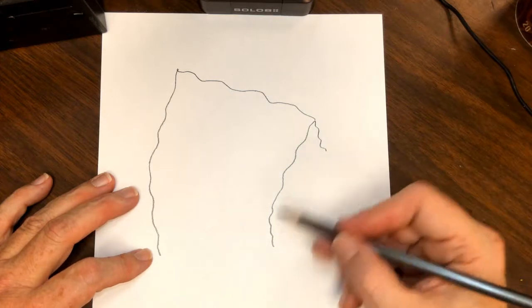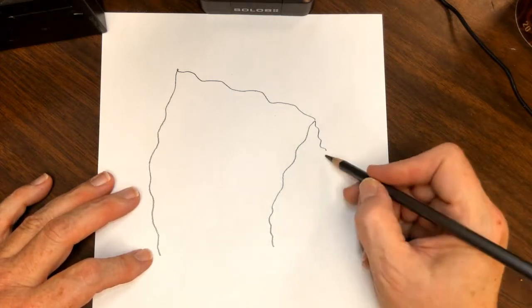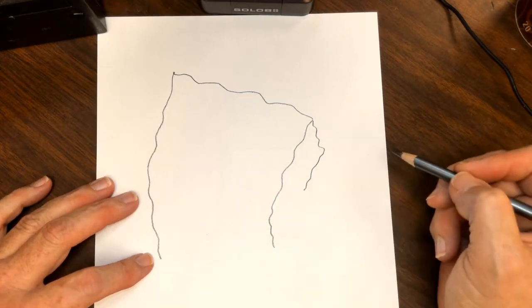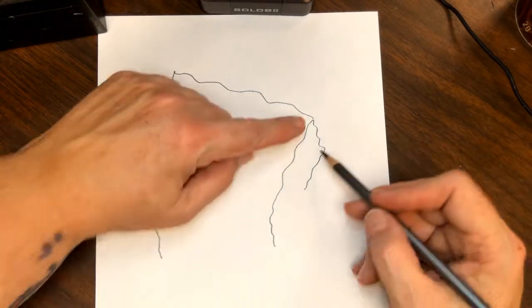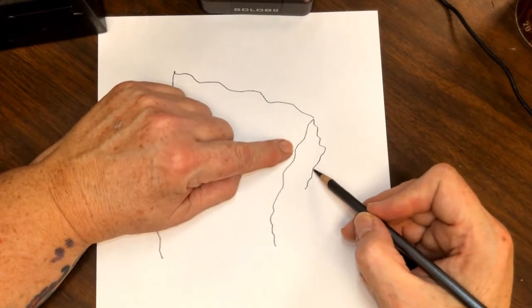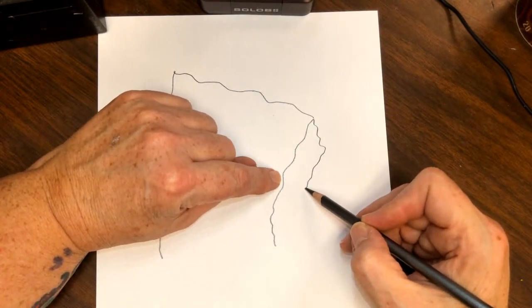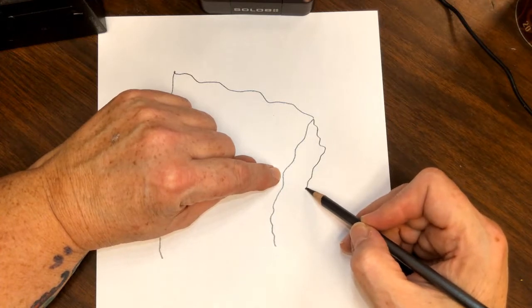We're basically drawing a 3D shape. We're making sure we've got our shape right. Okay, and then a squiggle following this line. Squiggle, squiggle, squiggle, coming down like that. But we're going to stop about halfway down because we have to put in his shirt sleeve.